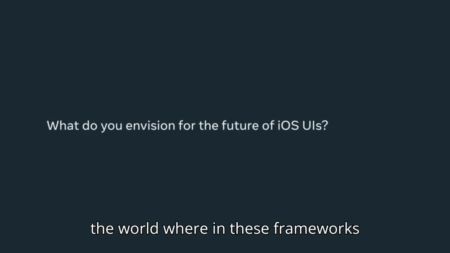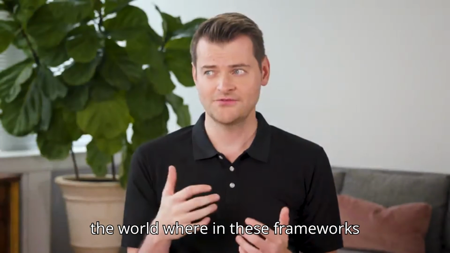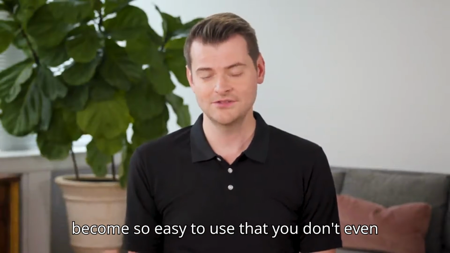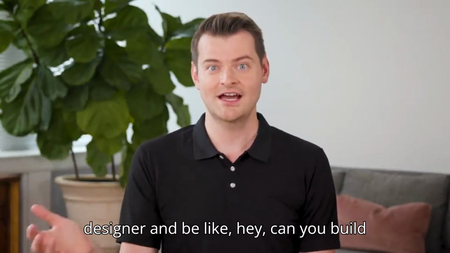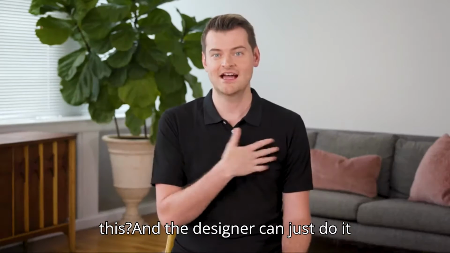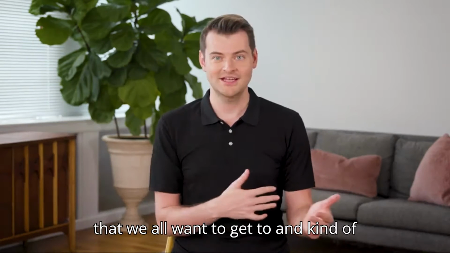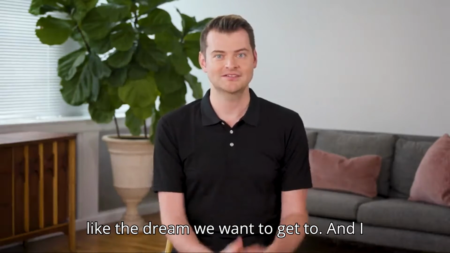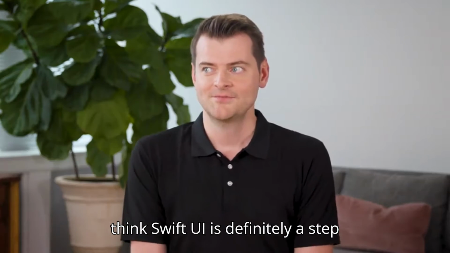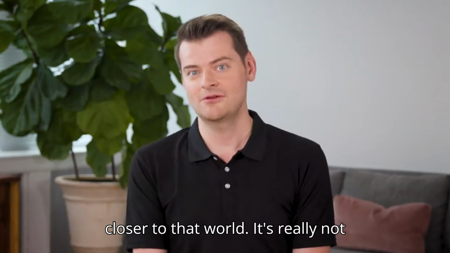I would love to see the world where these frameworks become so easy to use that you don't even need an engineer. You could just go to a designer and say, hey, can you build this? And the designer can just do it directly. I think that's the world that we all want to get to, the dream we want to get to. And I think SwiftUI is definitely a step closer to that world.